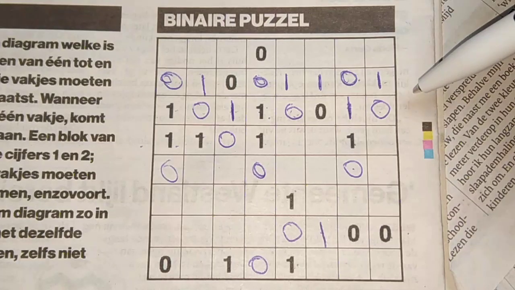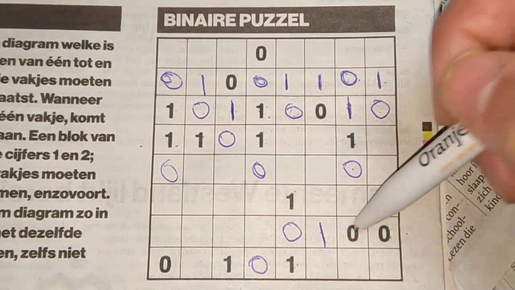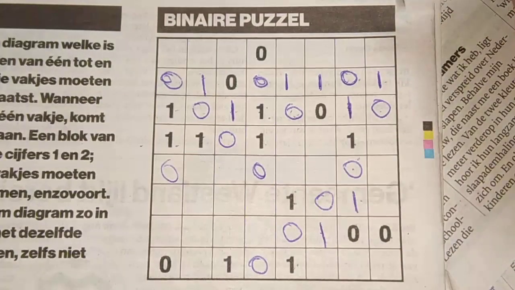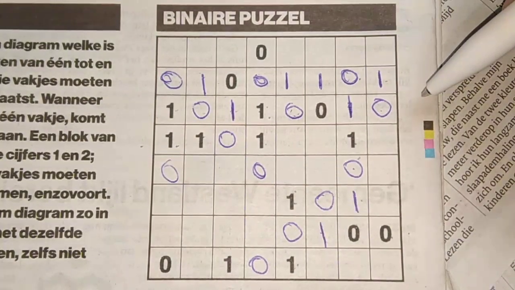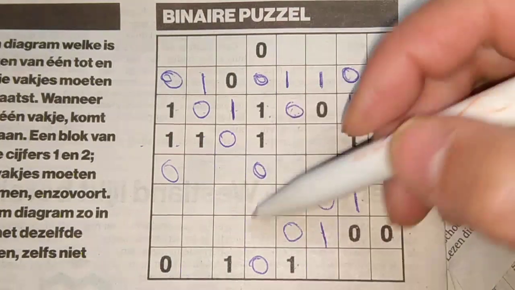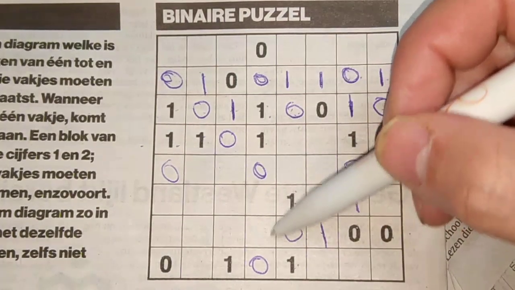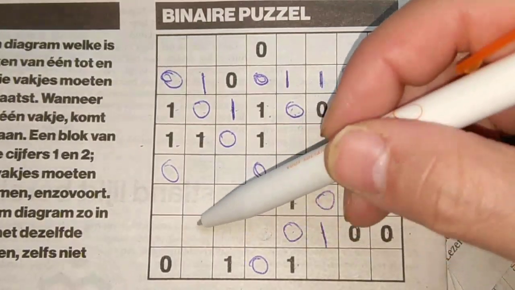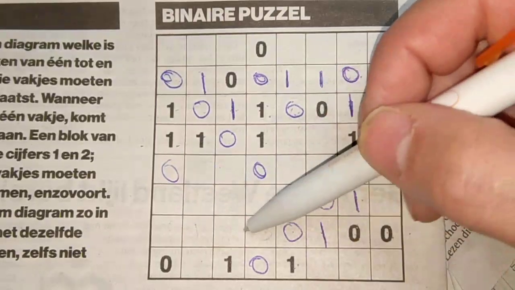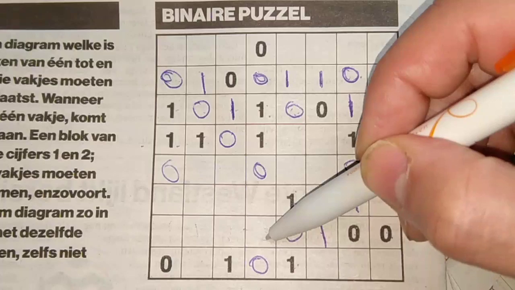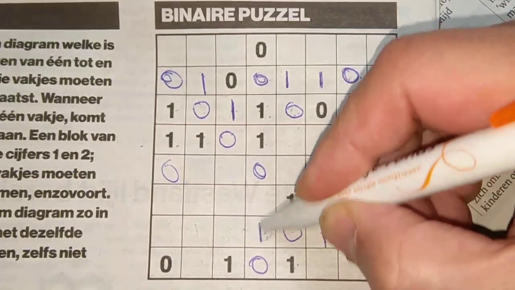Then between two 0s comes a 1. Between two ones comes a 0. Then here cannot be a 0, otherwise we have here 4 0s, so the rest must be 1. Three ones in a row is not allowed, so this cannot be a 0. This should be a 1.